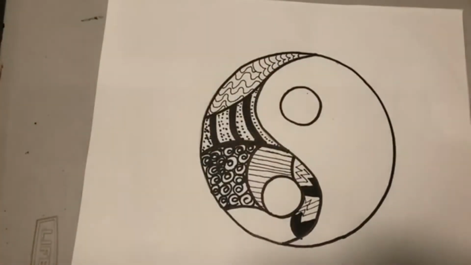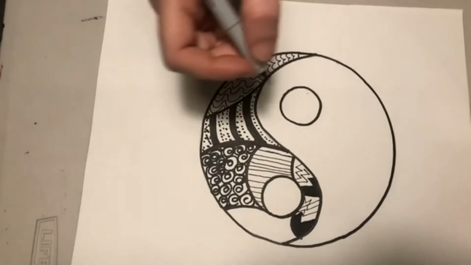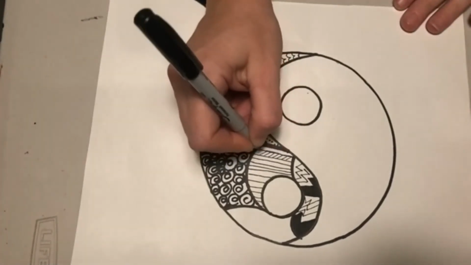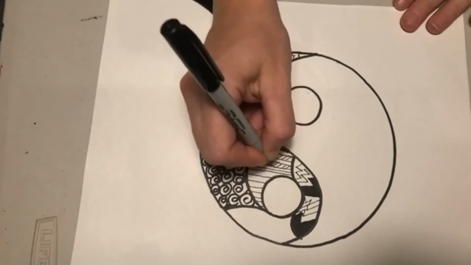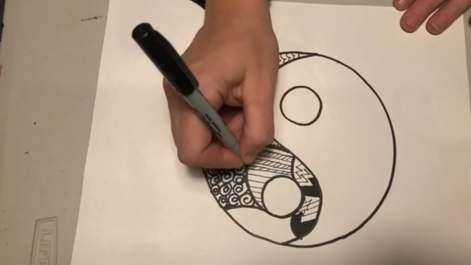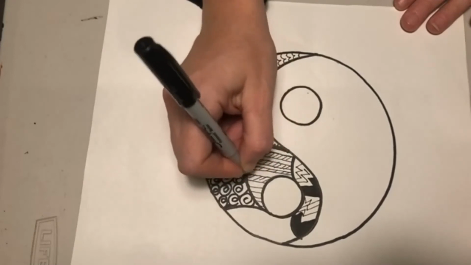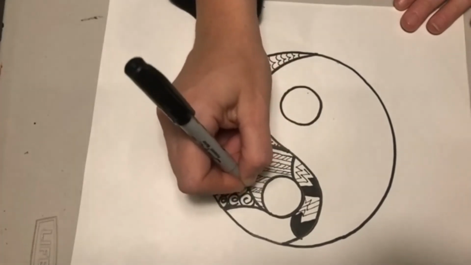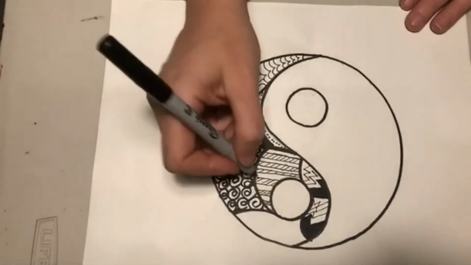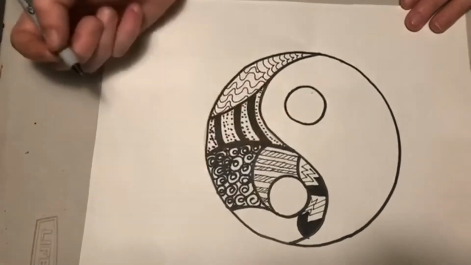And you are welcome to fast forward through the patterning portion if you are already done with this. If you're already done, you probably are working rather quickly, so you might want to just clean up some of your lines a little bit. But if you are already finished, your yin yang may be smaller than mine. And so if you are already finished, you can fast forward the video until you're ready and move on to the next part where we're going to add some color.